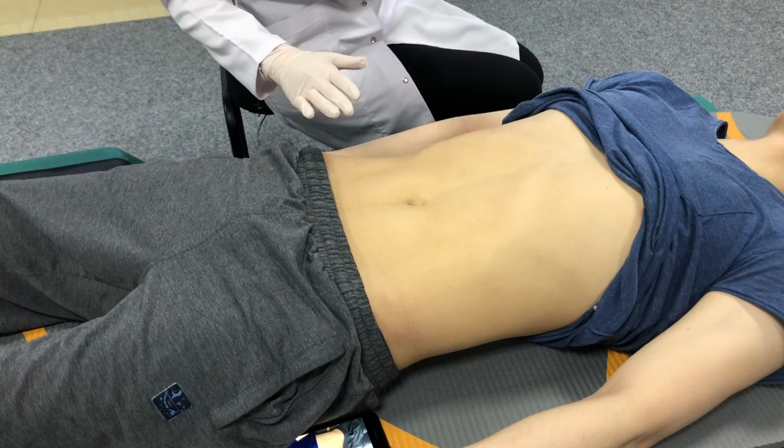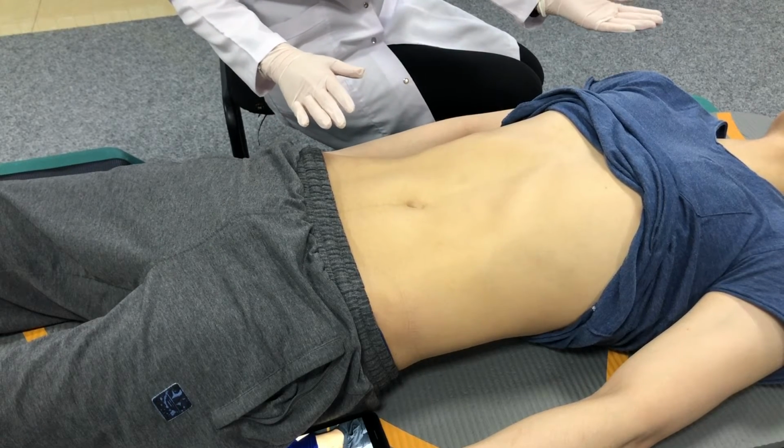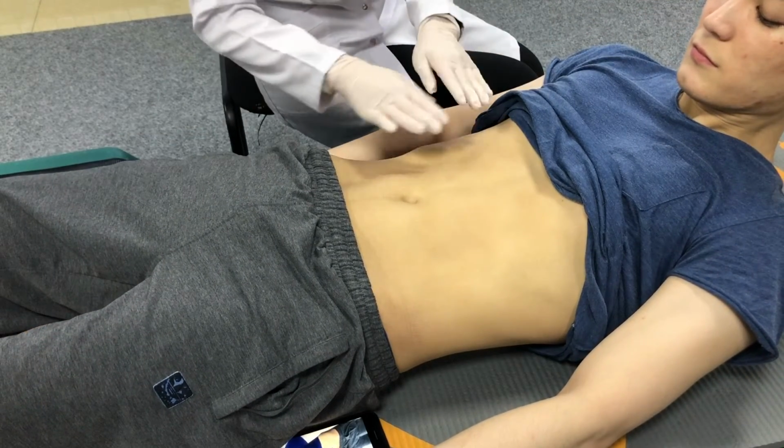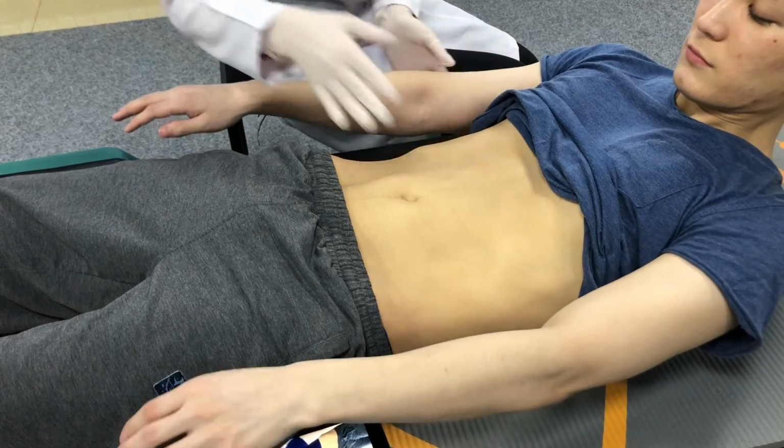We ask the patient to raise his head and tighten his abdominal muscles. No visible discrepancies of the abdomen and hernial formations were identified.